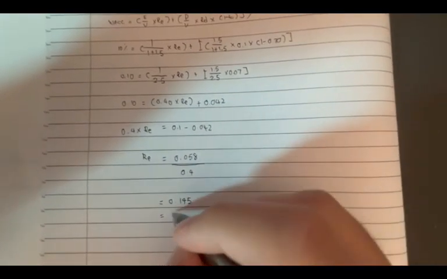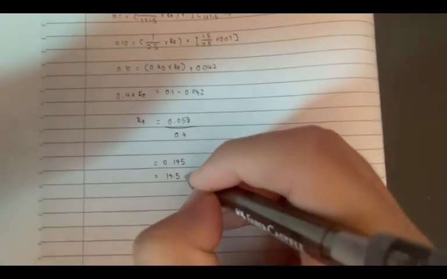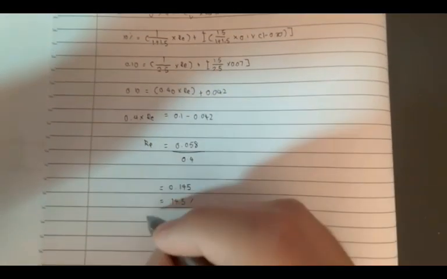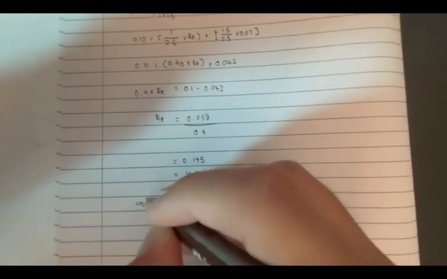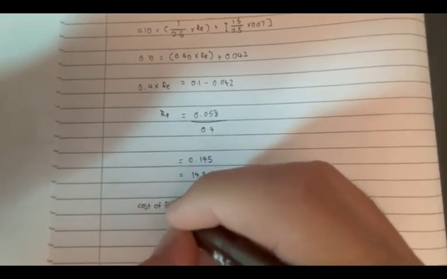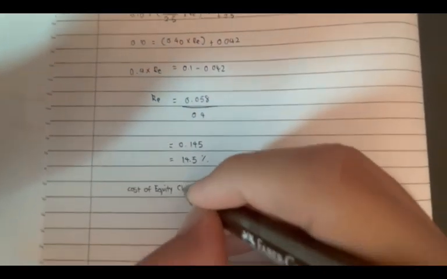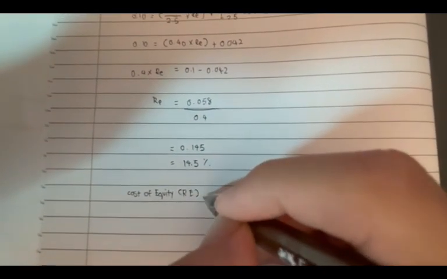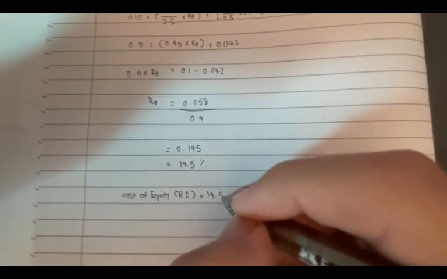If we multiply by 100, it should be 14.5%. So the cost of equity RE is equal to 14.5%.